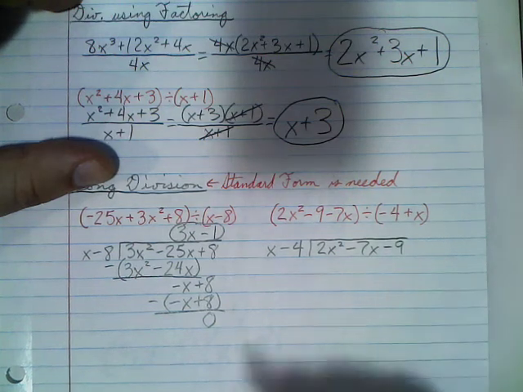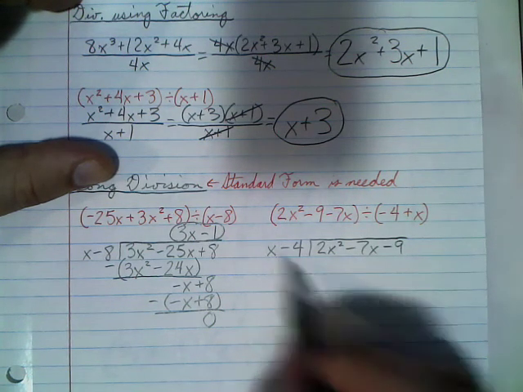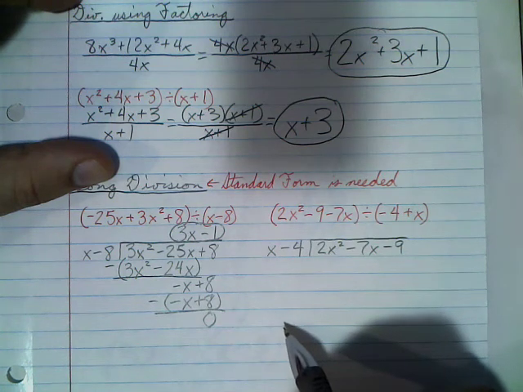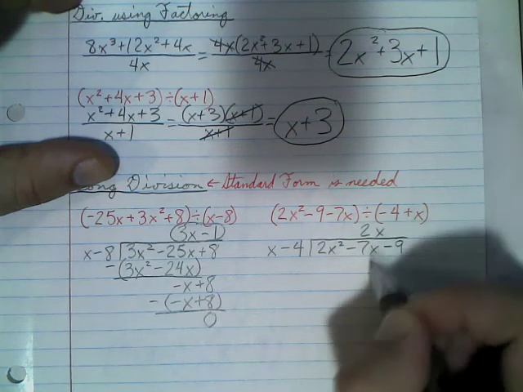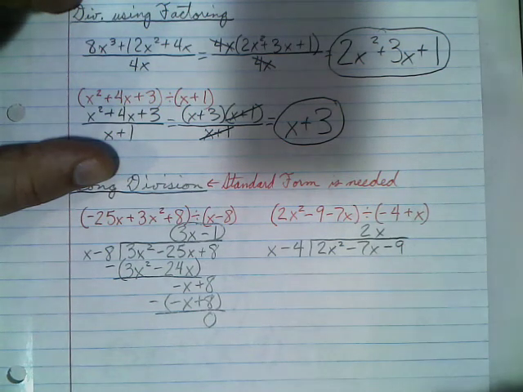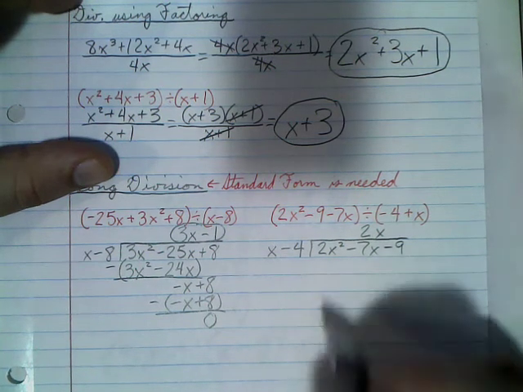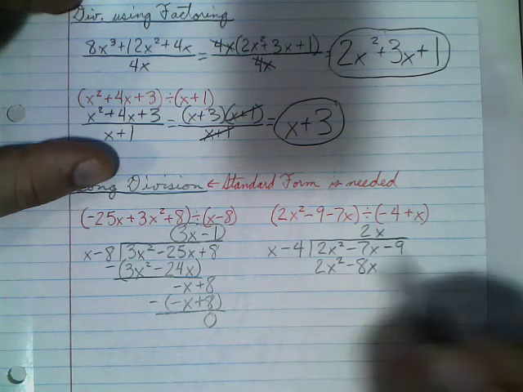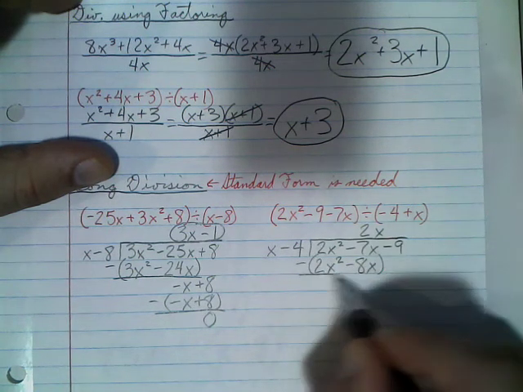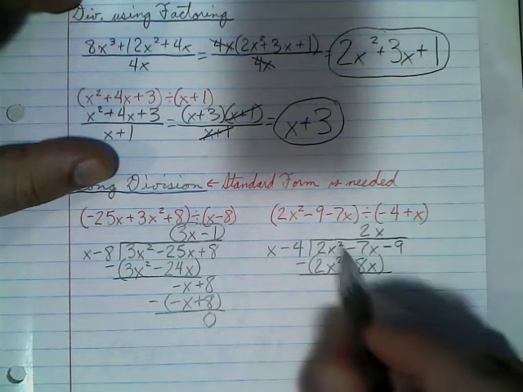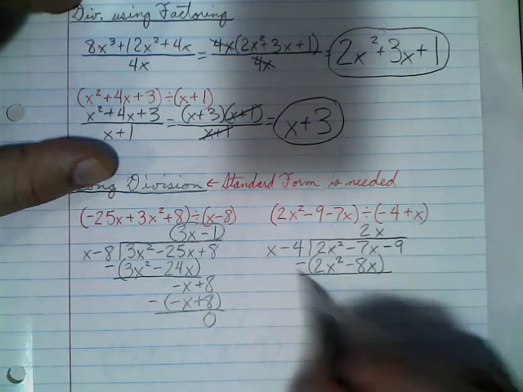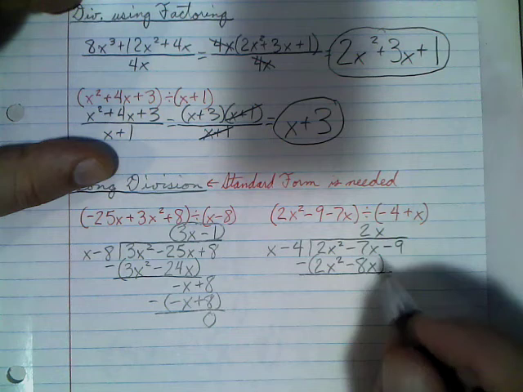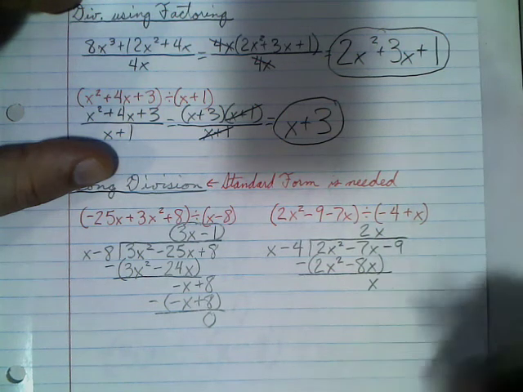All right, the key idea is, what do I do to the x to turn it into 2x squared? So in order to make it a 2x squared, I'm going to have to multiply it by 2x. So that will go in the x column here. My 2x will go in the x column. So 2x times x is 2x squared. 2x times minus 4 is a minus 8x. We always subtract. So 2x squared minus 2x squared is gone. A negative 7x minus a negative 8x. So minus negative, that's basically plus a positive. So negative 7 plus positive 8 gives me a positive 1, well, or just x.